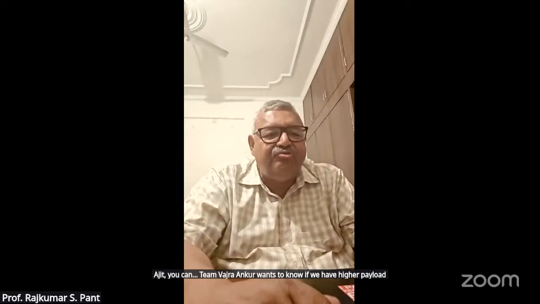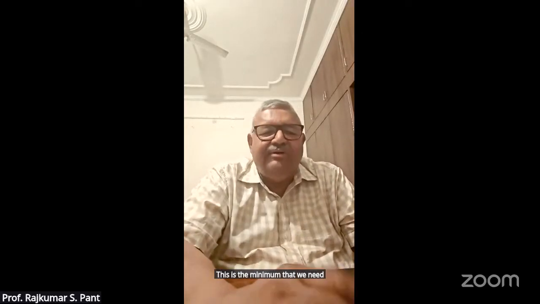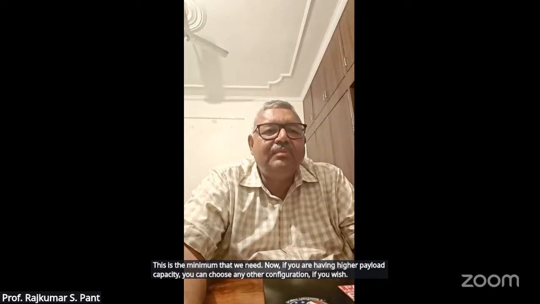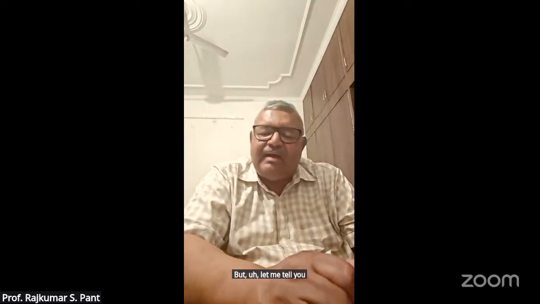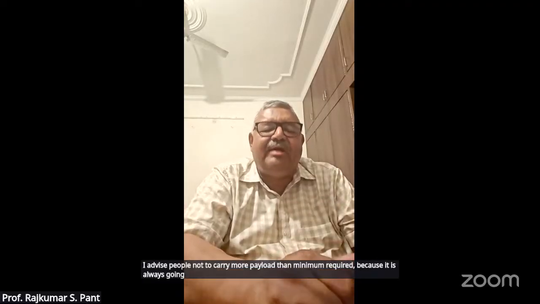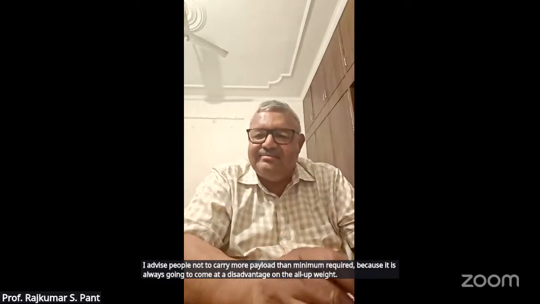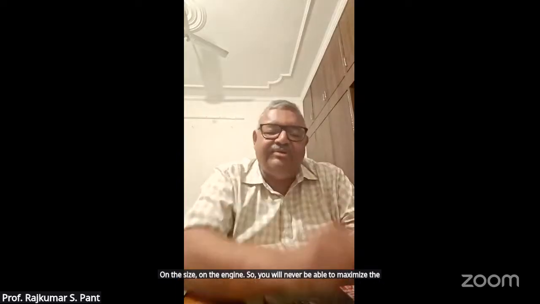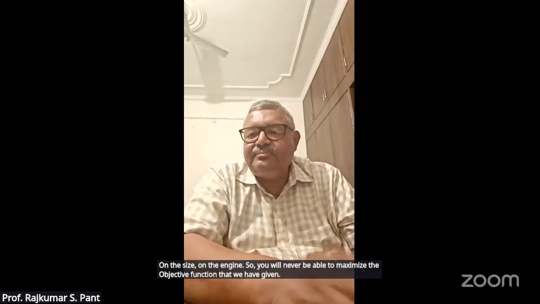Team Vajra Ankur wants to know if we have higher payload capacity, can we choose some other configurations? Of course, if you want to carry more payload, you can. This is the minimum that we need. If you have higher payload capacity, you can choose any other configuration if you wish. But let me tell you one thing from my basic experience. I advise people not to carry more payload than the minimum required, because it is always going to come at a disadvantage on the all-up weight, on the size, on the engine. So you will never be able to maximize the objective function that we have given by going for higher payload.